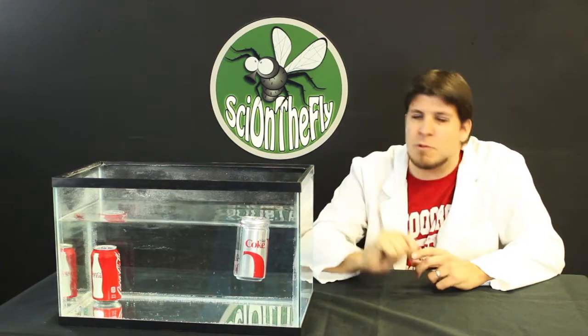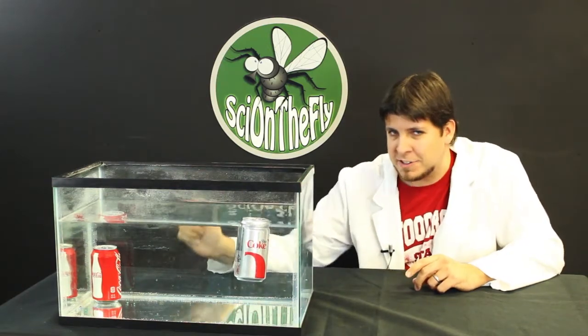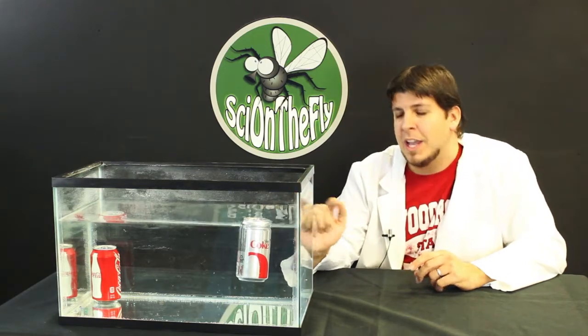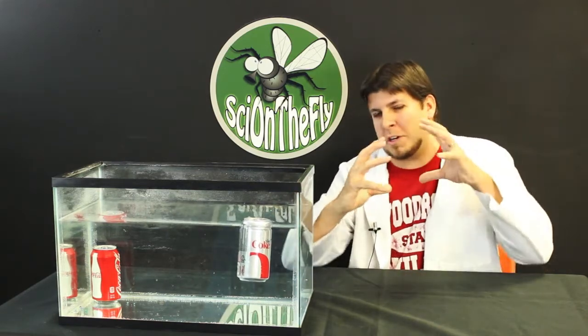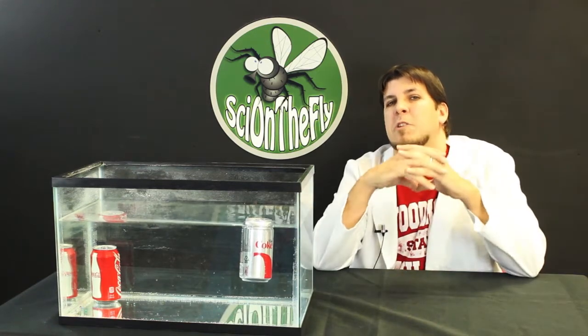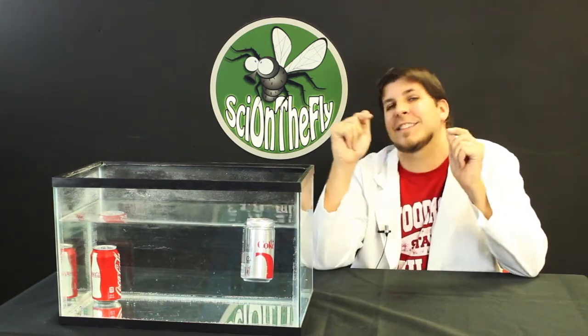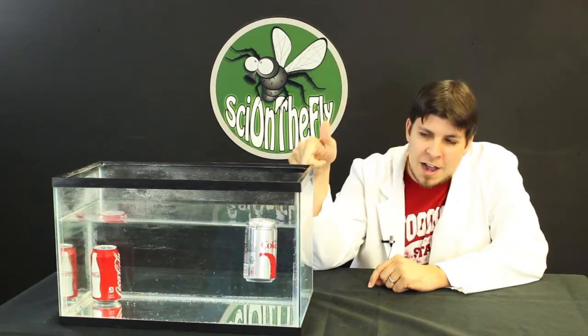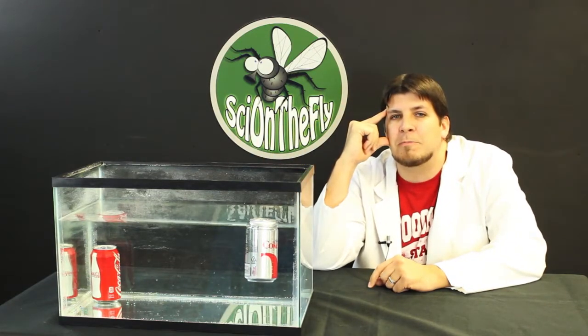There is a lot more sugar crammed into this 12-ounce can of Coke than there is this 12-ounce can of Diet Coke. Therefore, because there's more compacted into the exact same amount of space, it makes it more dense, meaning that it is less buoyant. Therefore, the can of Coke sinks while the Diet Coke floats.